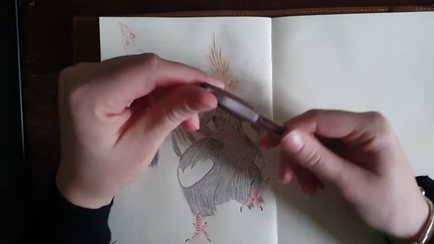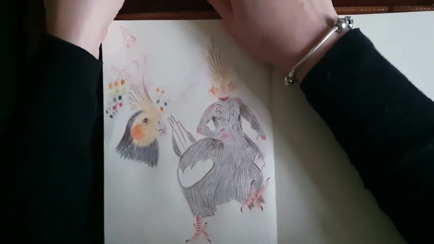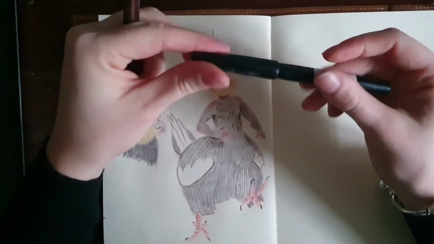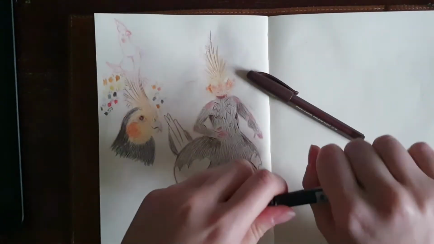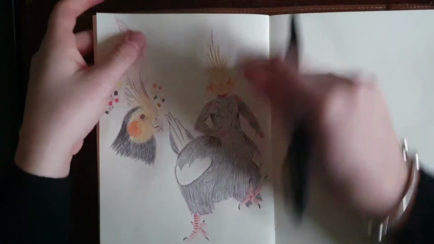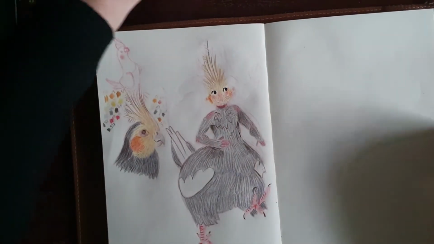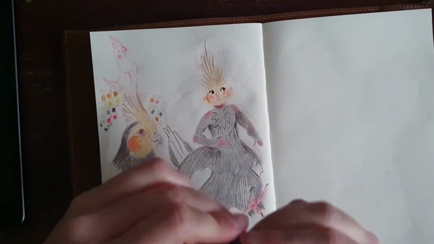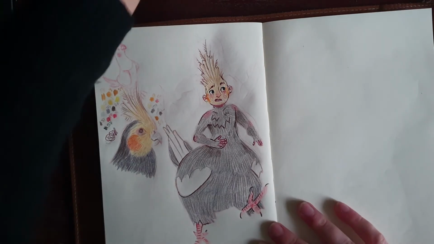Okay, so I've got a brown pen and I've also got a black pen, because I like to do the upper part of the eye in black, the darkest colour I have. And there's the eyes. I am happy those eyes went well because I couldn't really see my sketch underneath. Okay, I think I've finished.